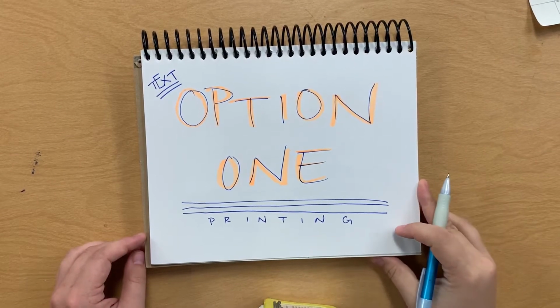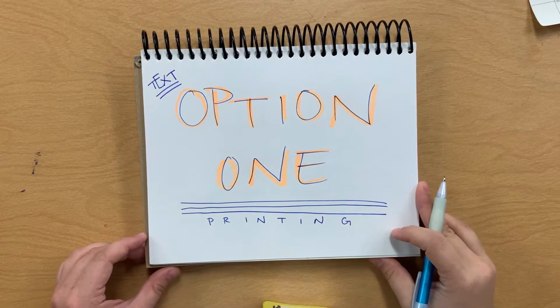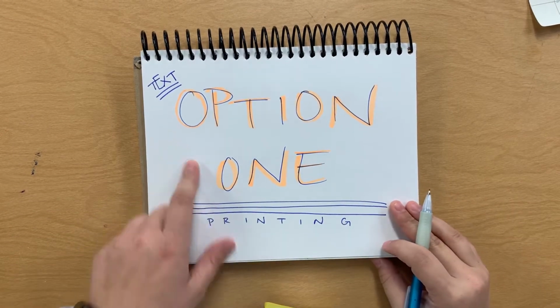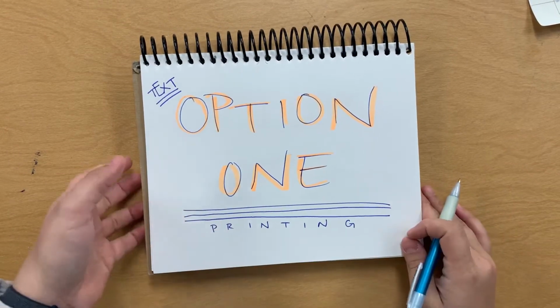Hi everybody, today we are going to go over the first option for tracing your text. So the first one for text is going to be printing. So you're going to need a printer for this one. If you don't have a printer, don't choose this option.